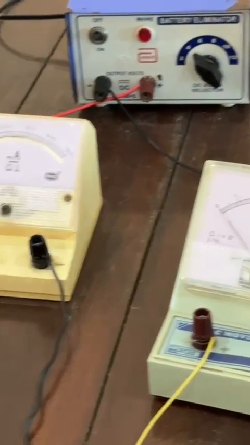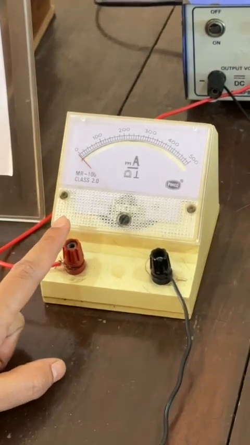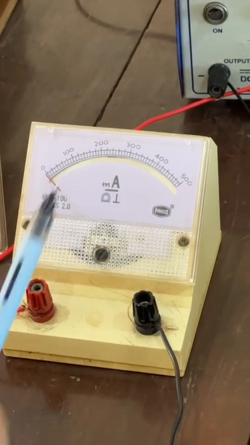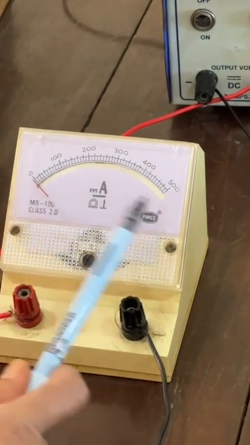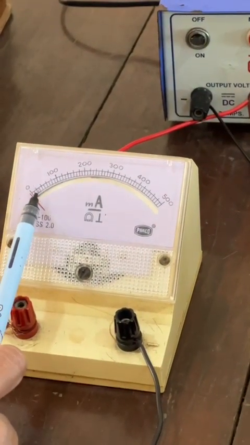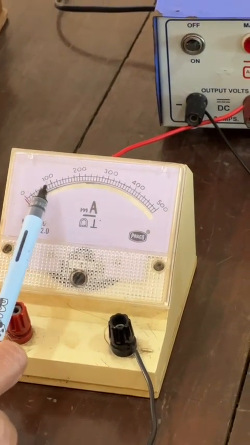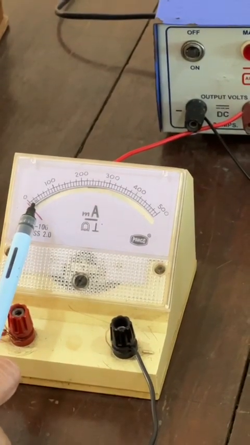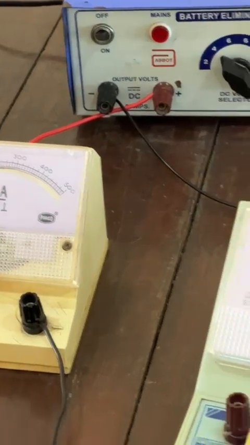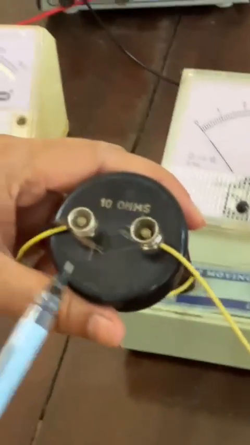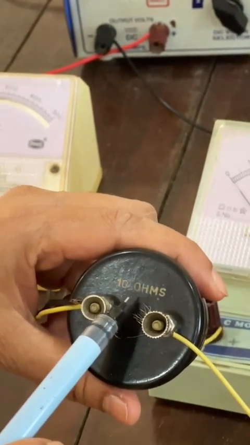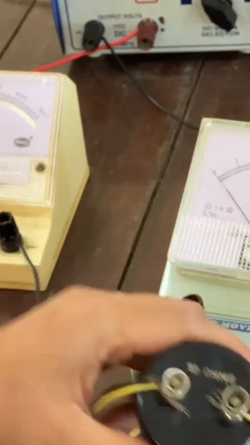Next, we have the ammeter. An ammeter is a device which measures the current in the circuit. Here the range of the ammeter is 0 to 500 milliampere. Between 0 and 100, we have 10 lines. So each line is 100 divided by 10, which is 10 milliampere. Now, here inside this is the material wire, which is packed. It has a resistance value of 10 ohm.